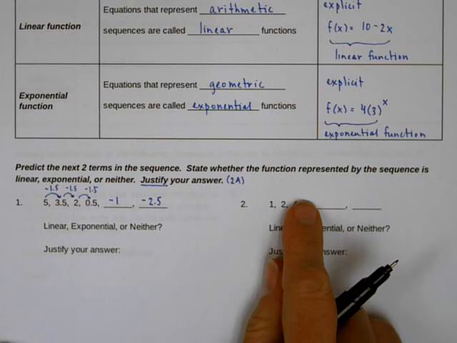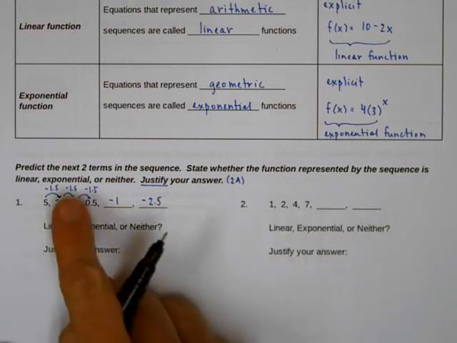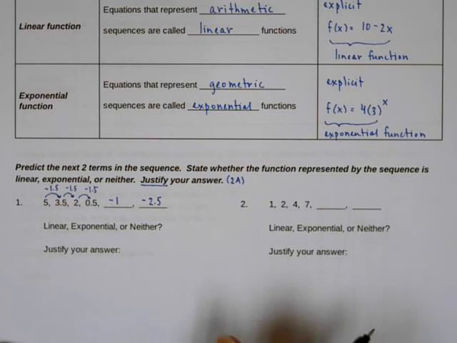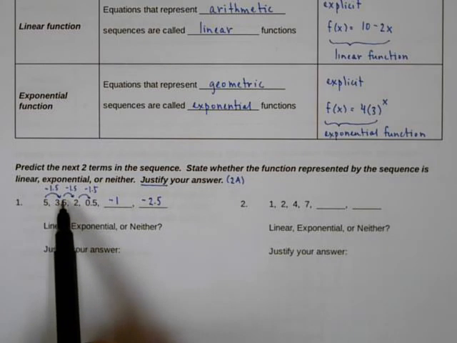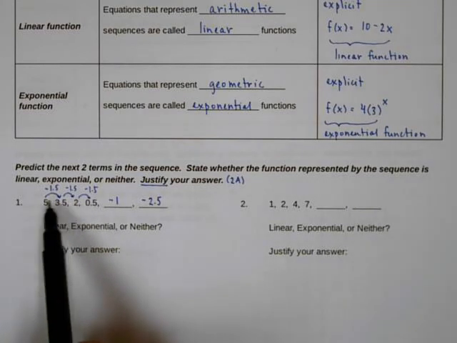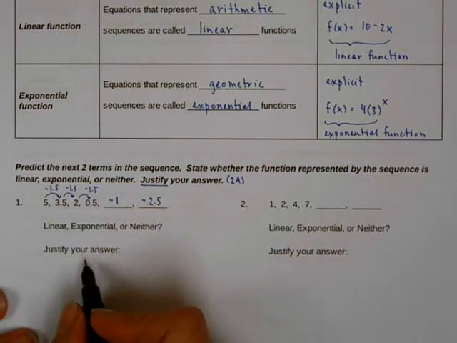Now I have to decide whether the function represented by that sequence is linear, exponential, or neither. So here's how we want to think through that. In this case, I know I had a common difference here. I was subtracting 1.5 every time. So that common difference tells me that I had an arithmetic sequence. So that's how I'm going to start.